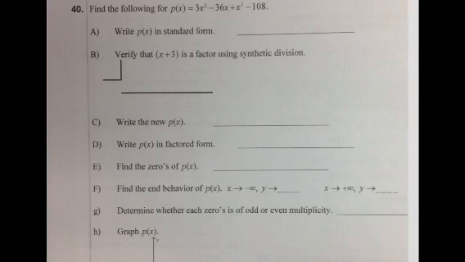So first off, we're going to write p of x in standard form. So that means from the highest degree to the constant, if it has one. So this would be p of x equals x cubed plus 3x squared minus 36x minus 108. Okay.